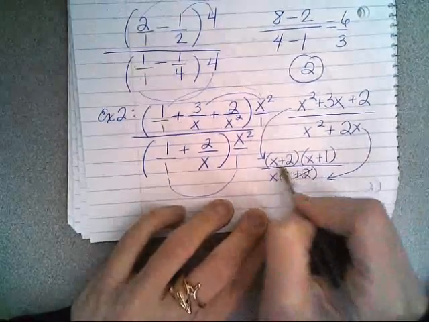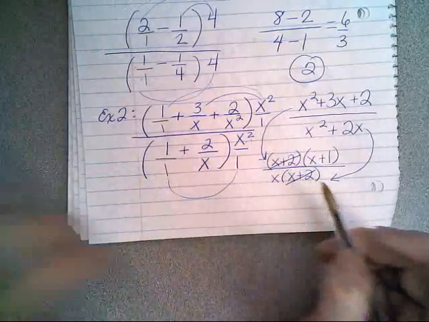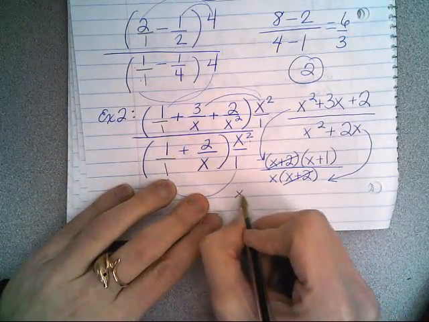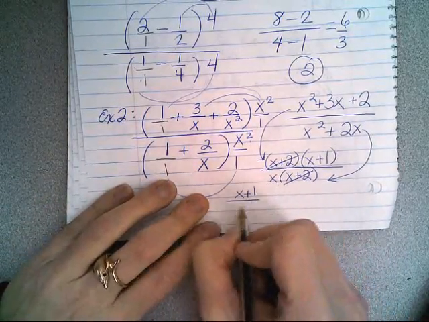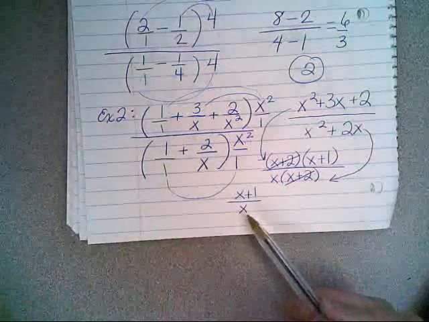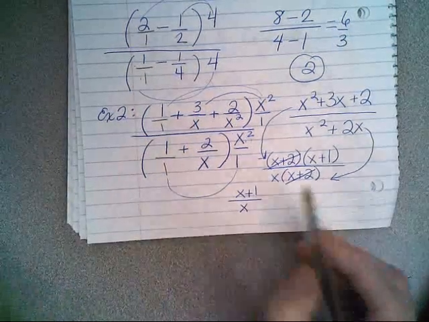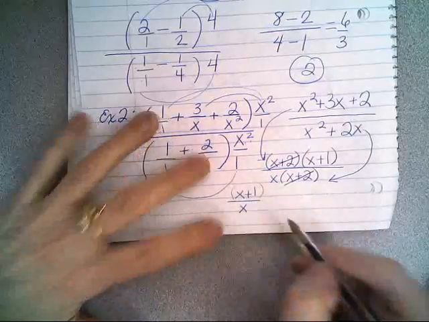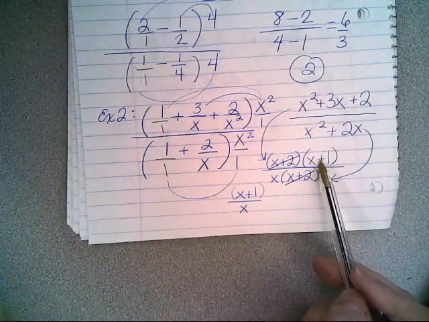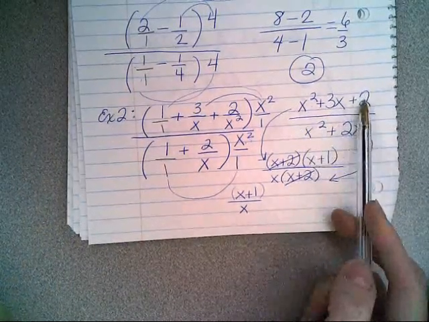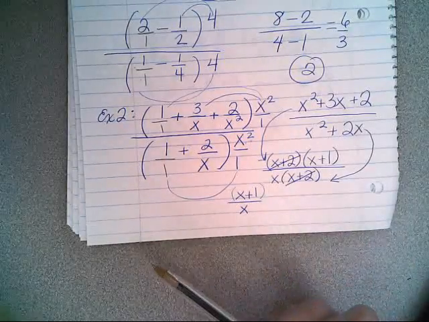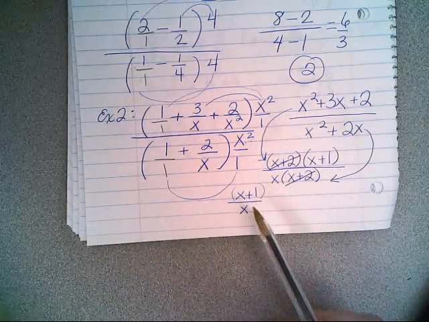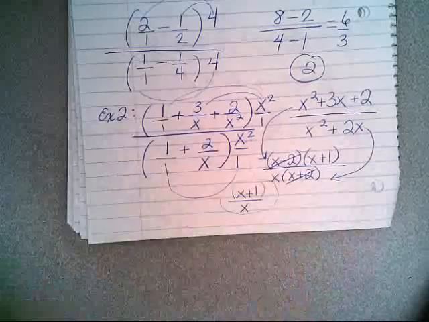The x plus 2's reduce, leaving me with x plus 1 over x. You might want to say, well, this and this reduce. No, they don't. X plus 1 are together. They are together as part of the factor of that. They are not separate standalone entities. This is your answer for example 2.